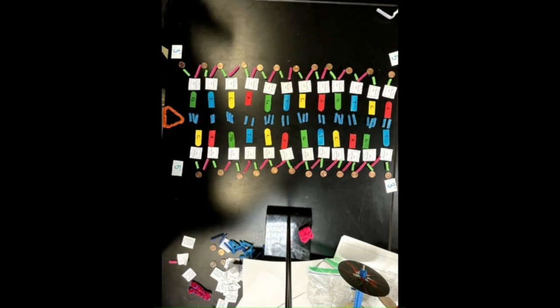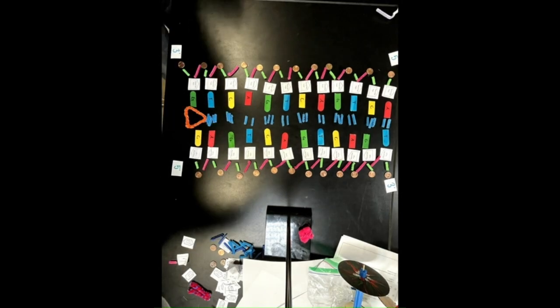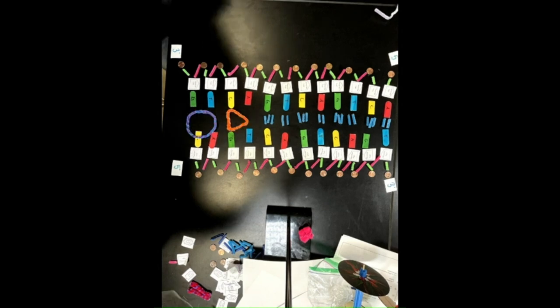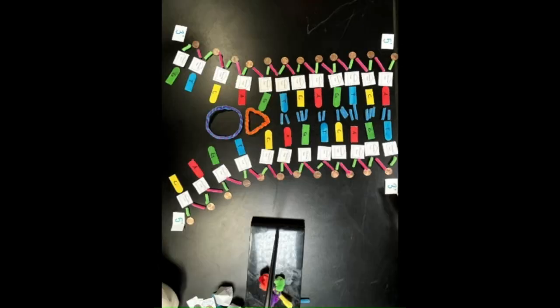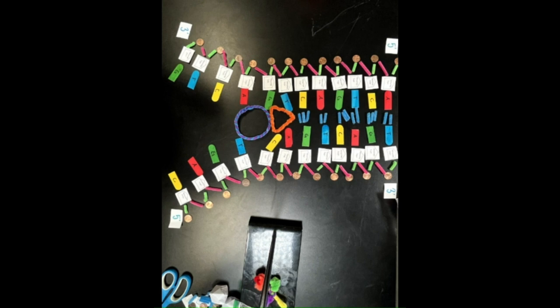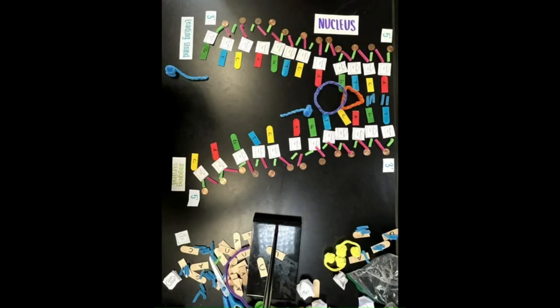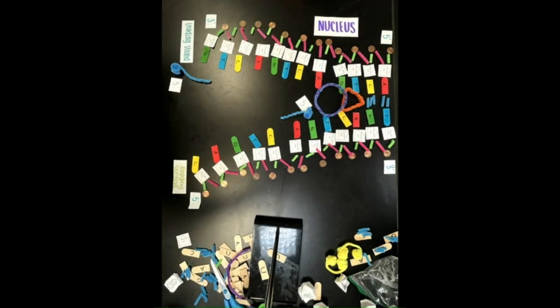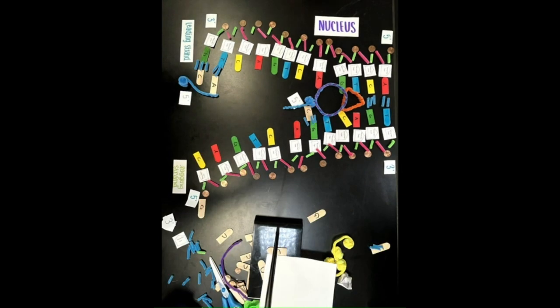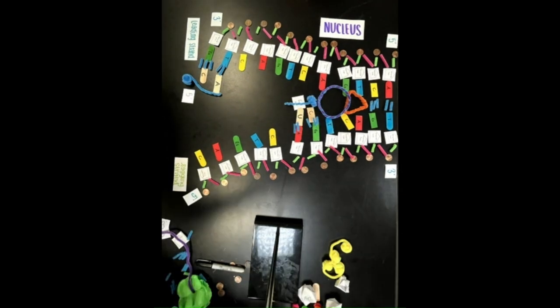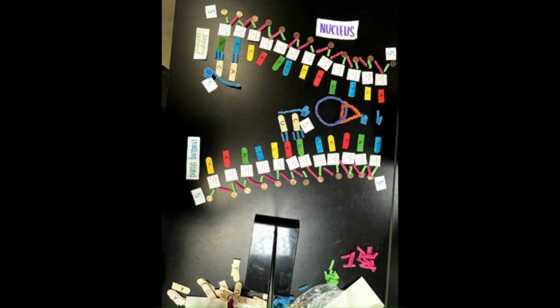DNA replication begins in the nucleus of eukaryotic cells and the cytoplasm of prokaryotic cells. For this model, we'll focus on eukaryotic cells and the nucleus. First, the enzyme helicase unwinds the double-stranded DNA, breaking the hydrogen bonds between complementary bases, adenine with thymine and cytosine with guanine, and this creates a replication fork.